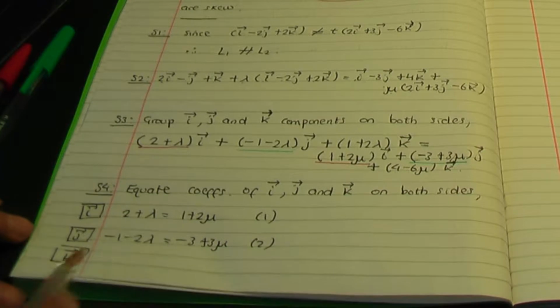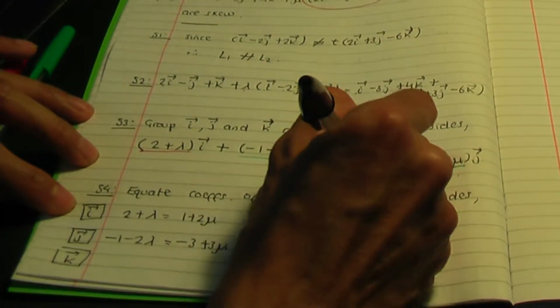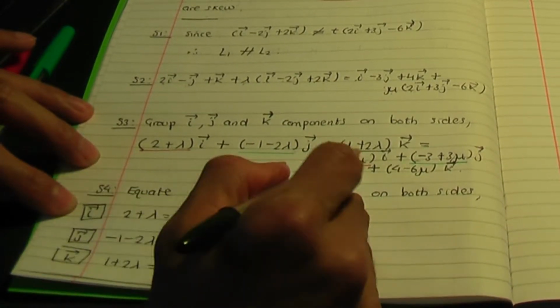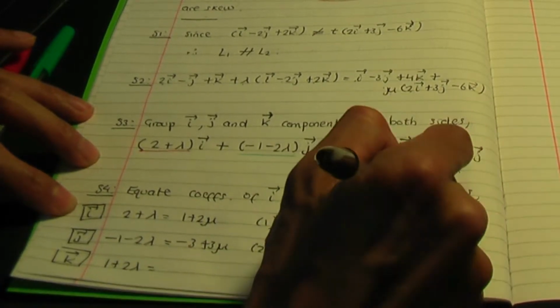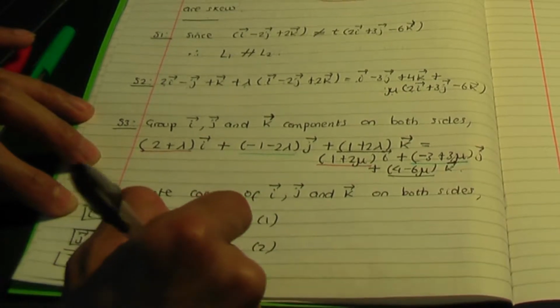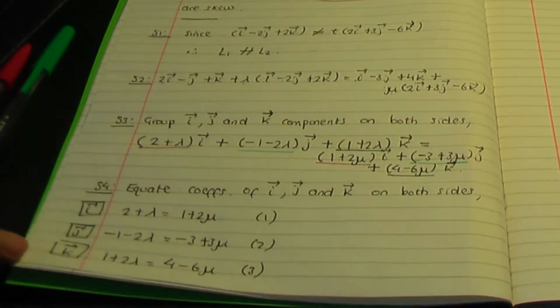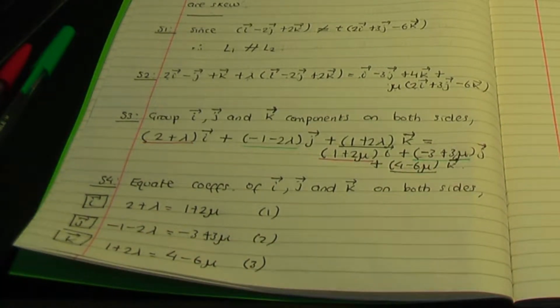Okay, and if I do the same with the k coefficients, the coefficient on the left is 1 plus 2 lambda, so I've outlined it in black, and on the right, the coefficient of k, underlined in black pen, is 4 minus 6 mu. Let's call that equation 3.